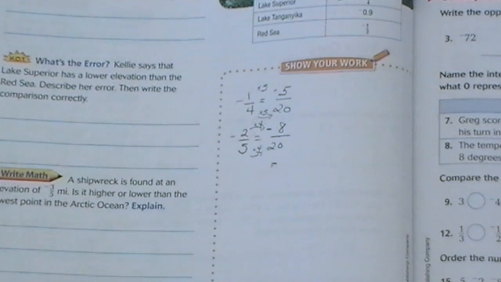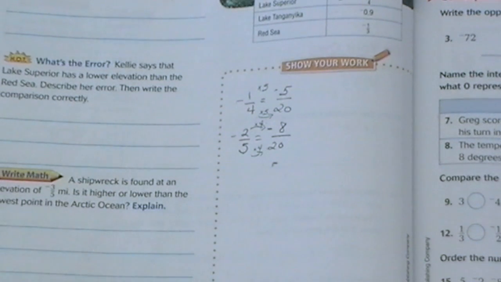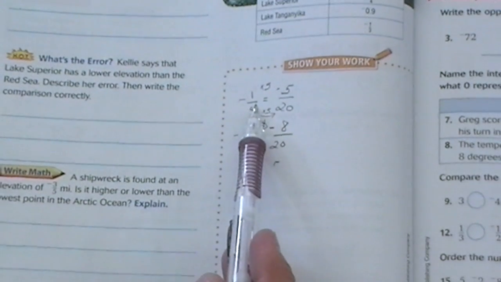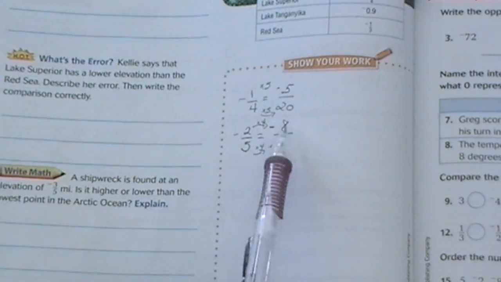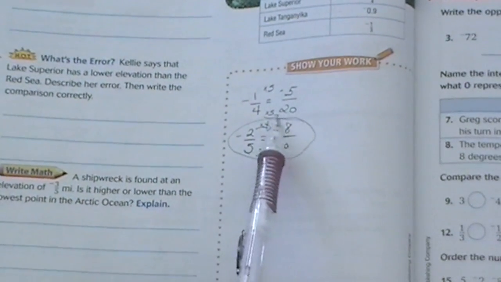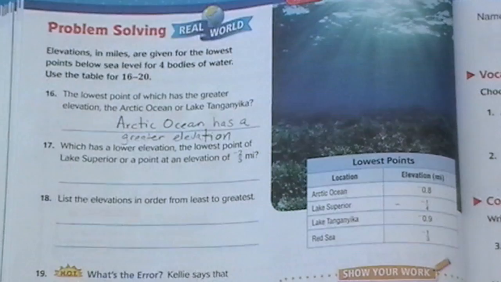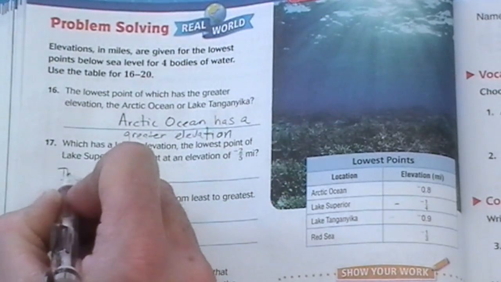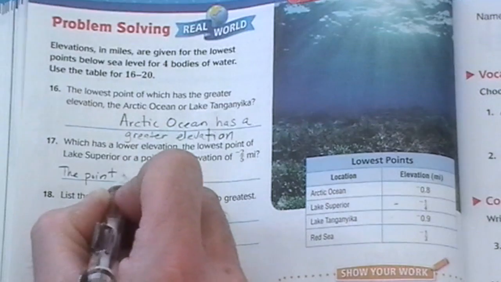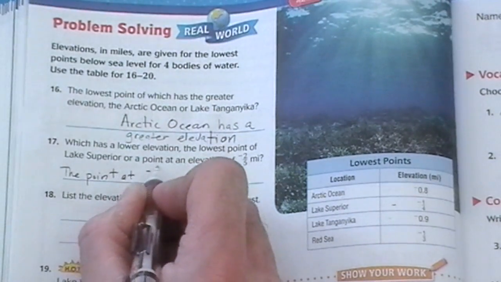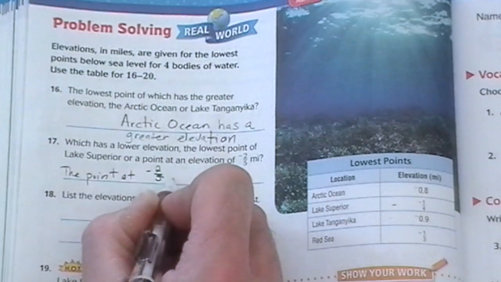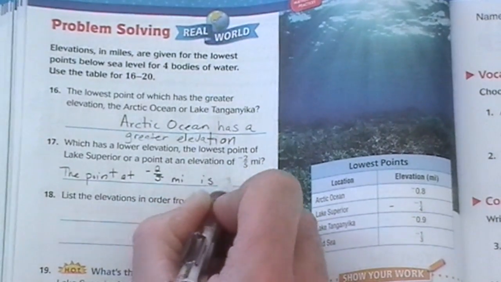Which one of those is the lower elevation, is further away from 0? Now remember, Lake Superior was -1/4. And the other value they gave us was -2/5. Well, this value here is further away from 0, or -2/5. So that's going to be the answer to number 17. I'm going to slide the book back up. And we're going to say the point at -2/5 miles is lower.